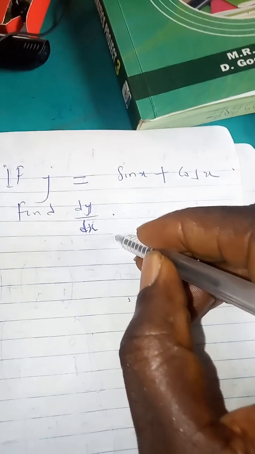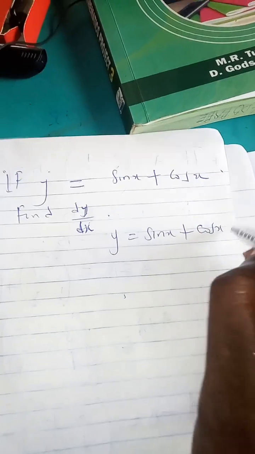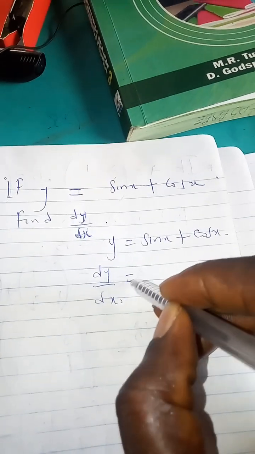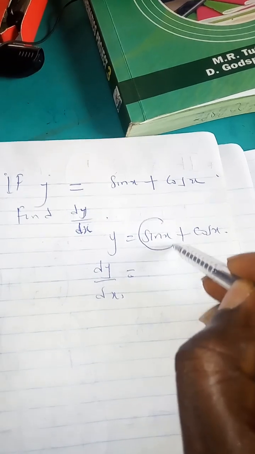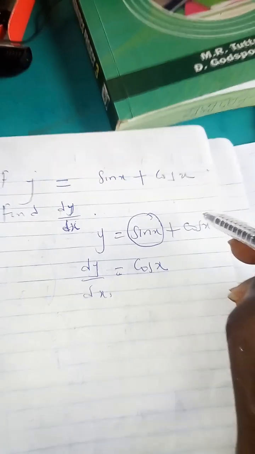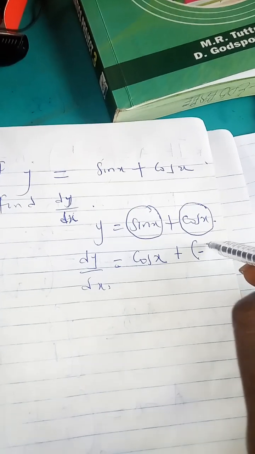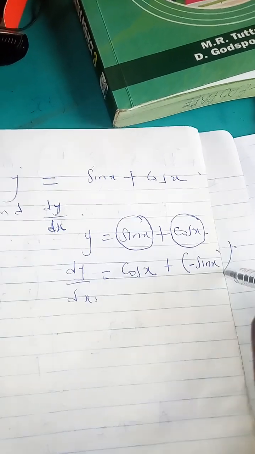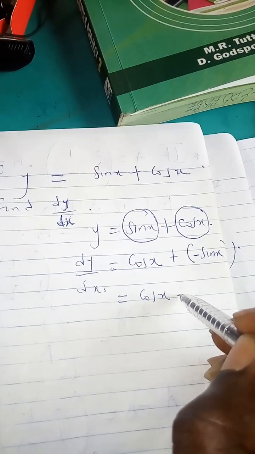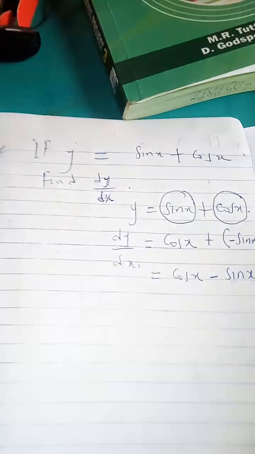Okay, your y equals sin x plus cos x. So they ask you for dy/dx. The differentiation of sin x is cos x, and the differentiation of cos x is minus sin x. So here you are going to have cos x plus minus sin x, that is cos x minus sin x. That is the answer.